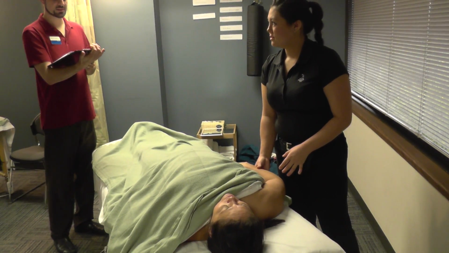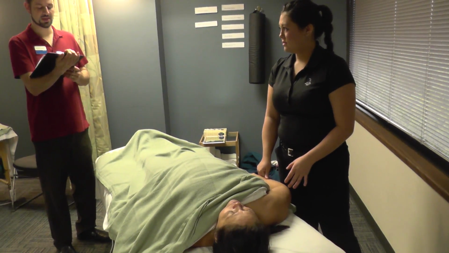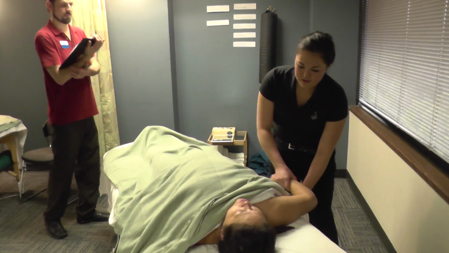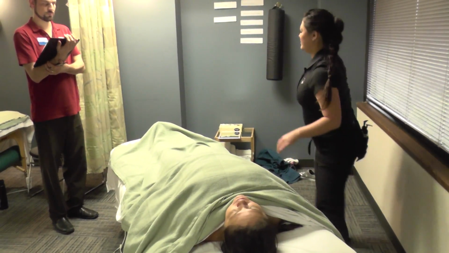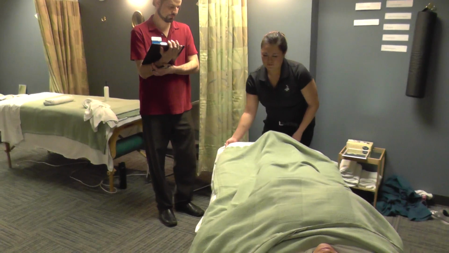On your client, outline the extensor hallucis longus and all of its attachments. Do you want your arm underneath the sheet again? Sure. Excuse me.